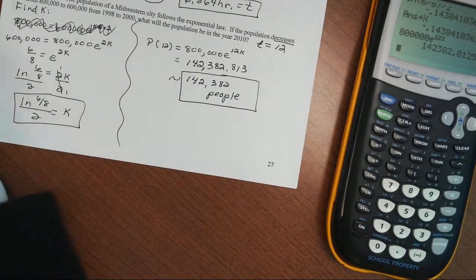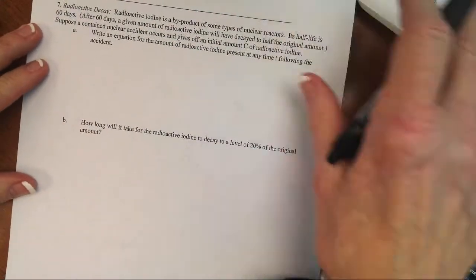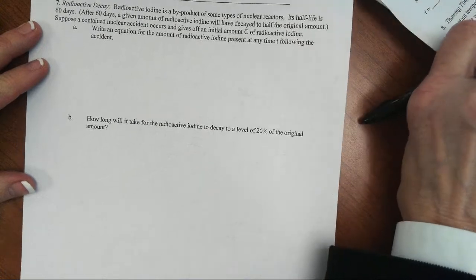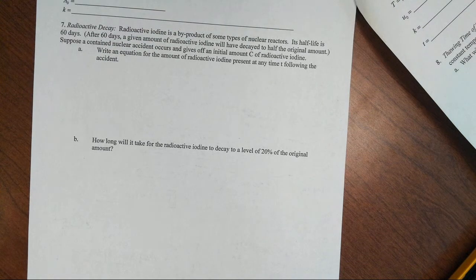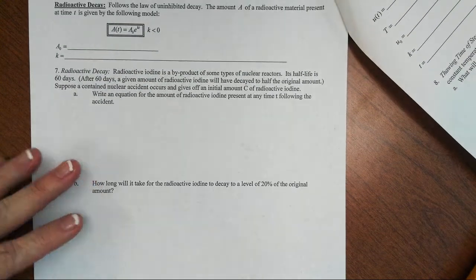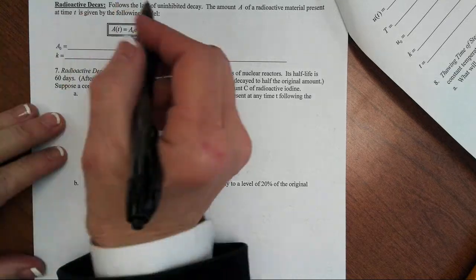Full people. Okay. And now we're going to do some other types of problems. Radioactive decay, which is a common one in various fields. And again, we have an initial amount. The same formula.